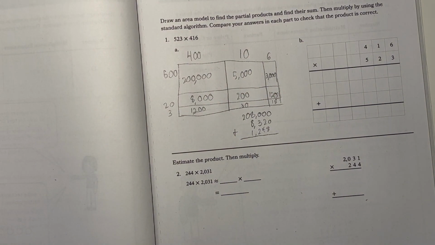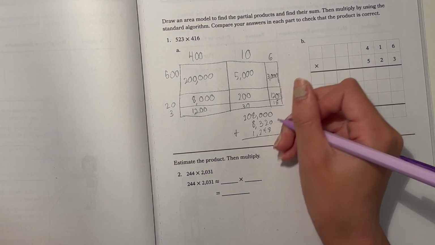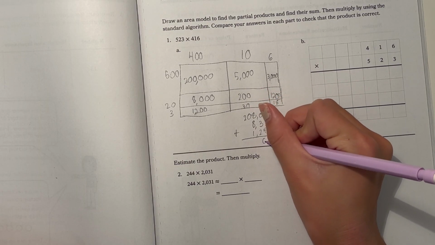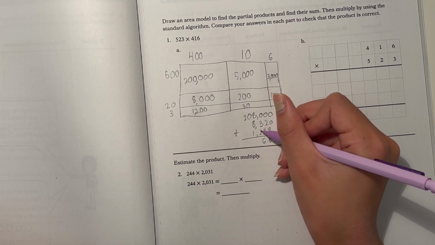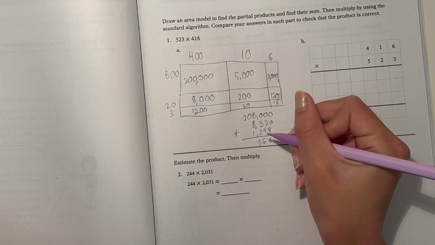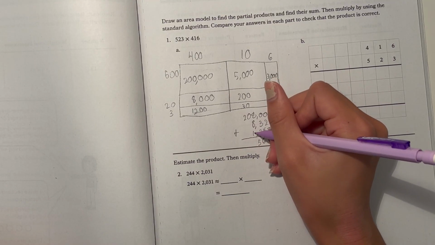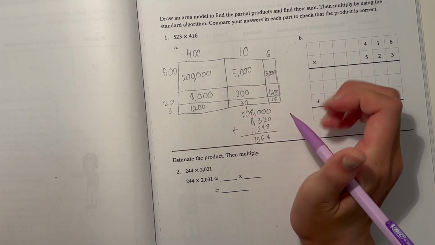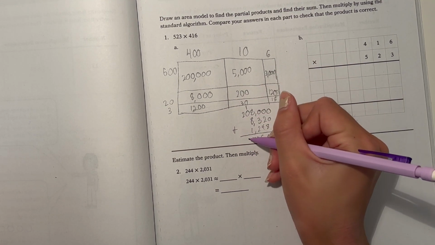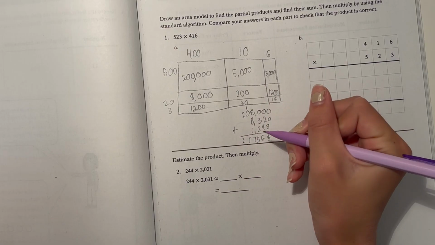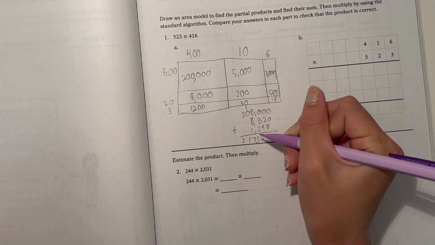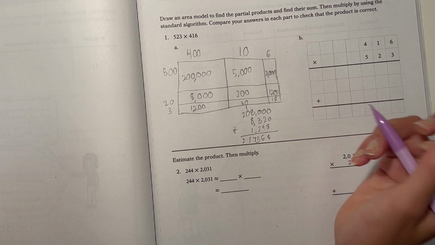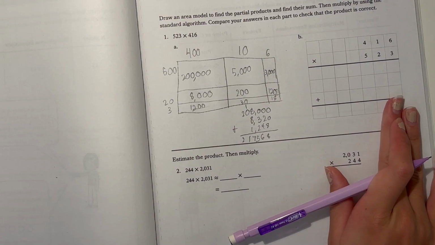Now we have to add them all together. 0 plus 0 plus 8 equals 8. 0 plus 2 plus 4 equals 6. 0 plus 3 plus 2 equals 5. 8 plus 8 plus 1 equals 17. So we carry the 1. And then 0 plus 1 equals 1, and then there's just 2. So our answer is 217,568. Now let's check it with the standard algorithm.